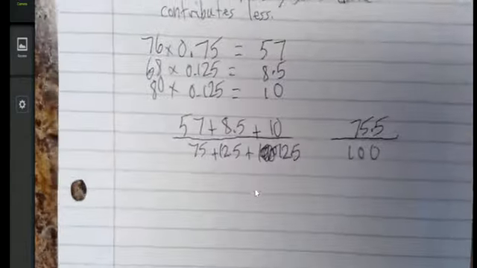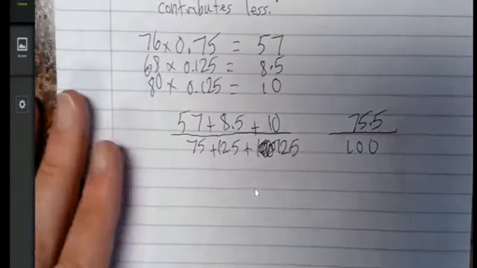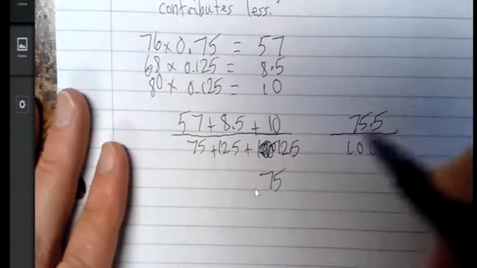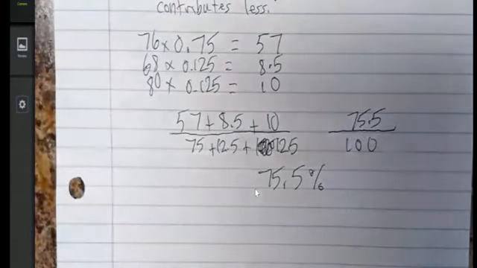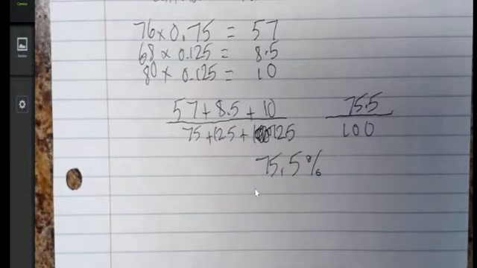So basically now you just divide, and of course it's going to be 75.5% because you're just dividing by 100. 75.5 divided by 100, you get 0.755, which is 75.5%. That's your mark in that science course, based on the weighting system, the way it's set up.